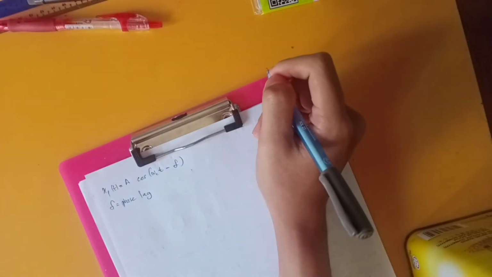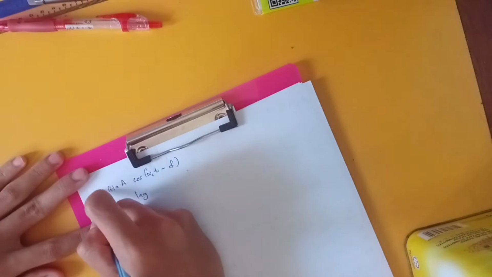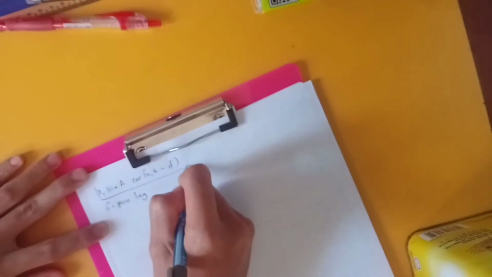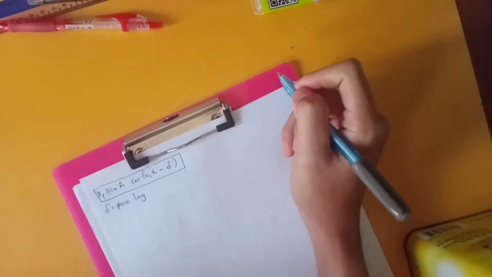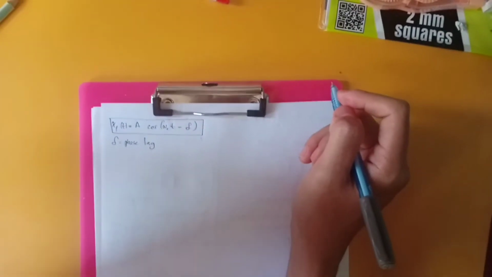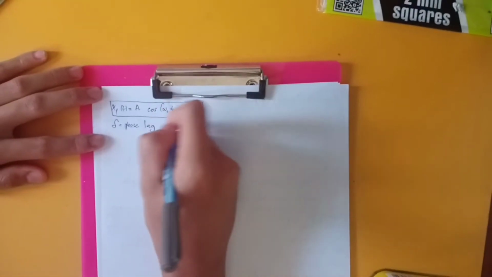Alright, now let's move on. Since we have the general equation for the displacement, the particular solution, we can find the velocity by differentiating this equation.